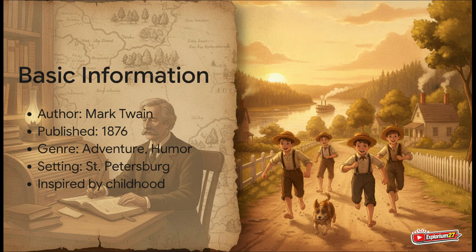But what makes the fictional town of St. Petersburg in the 1840s feel so incredibly vivid? Well, it's the inspiration behind it. The story actually draws heavily from Twain's own childhood memories. That really grounds the boyhood mischief in this deeply authentic historical reality. It feels real because in many ways, it was echoed directly from the author's own past.